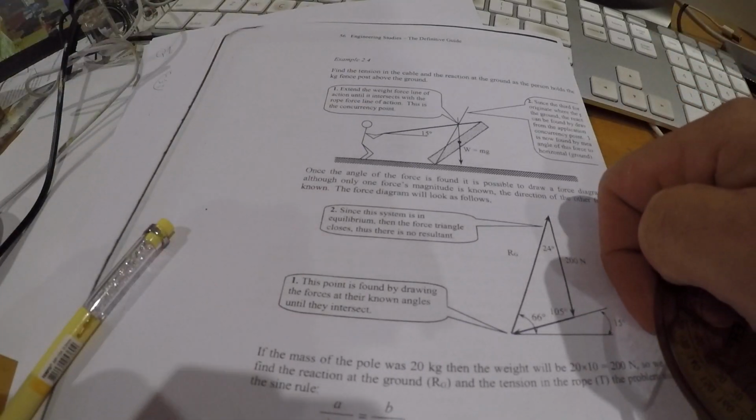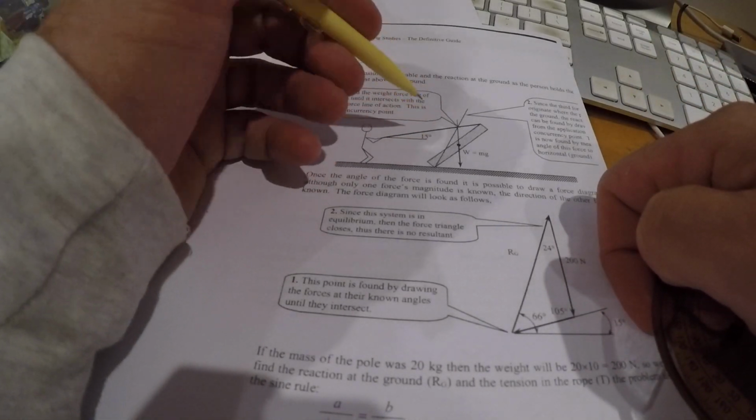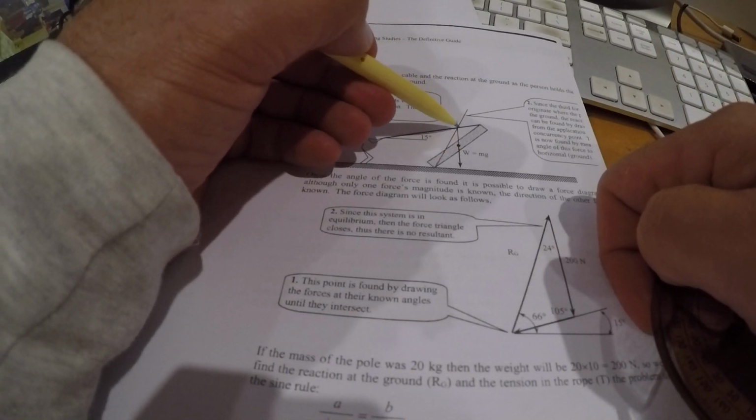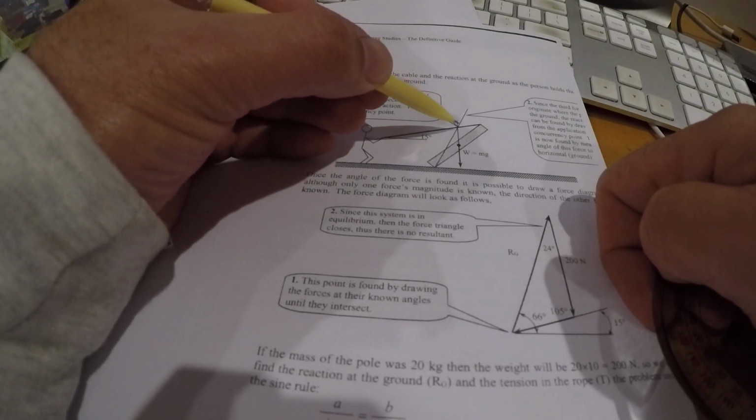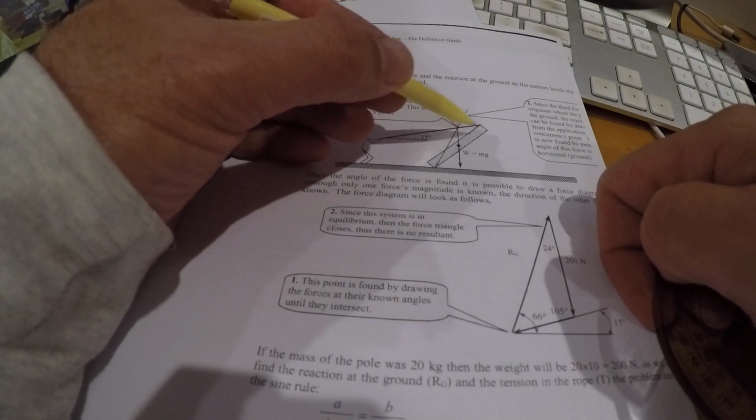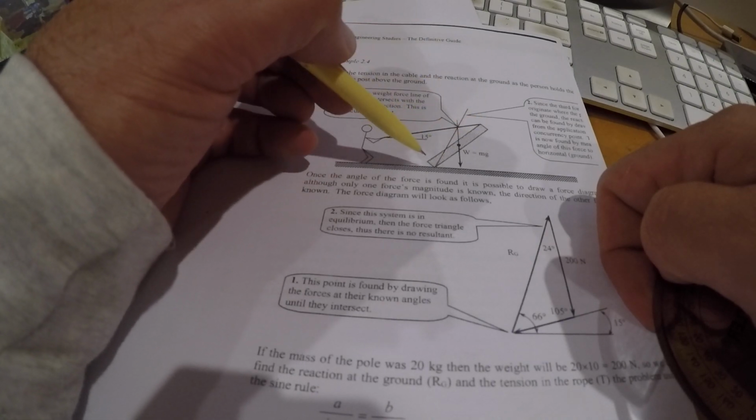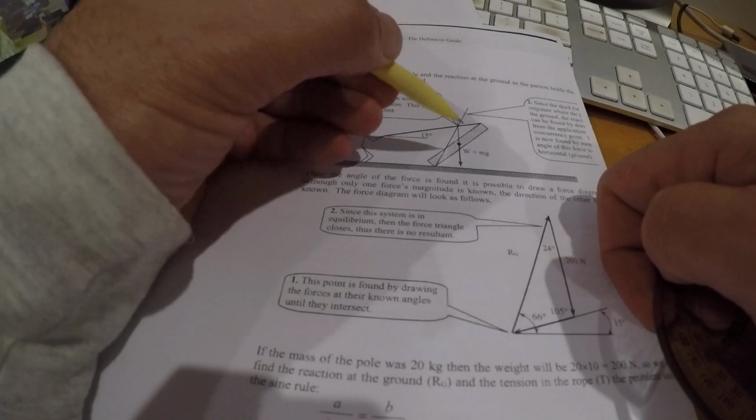So for this example here, keep in mind that they've explained how to find the point of concurrency. The first thing that I found confusing about this whole idea of forces in equilibrium, the three-force rule, was that the point of concurrency doesn't necessarily lie on the actual body itself. So that's the first thing to remember, and that's why you need that idea of transmissibility of forces.